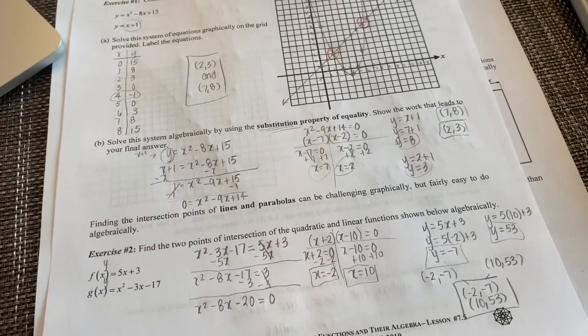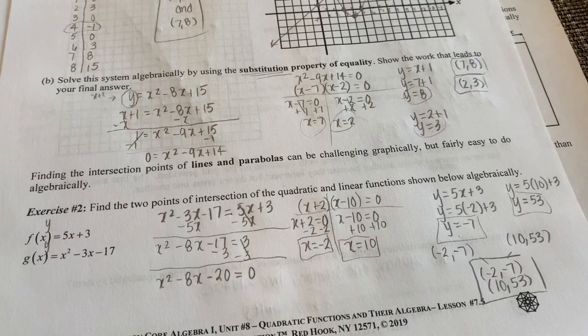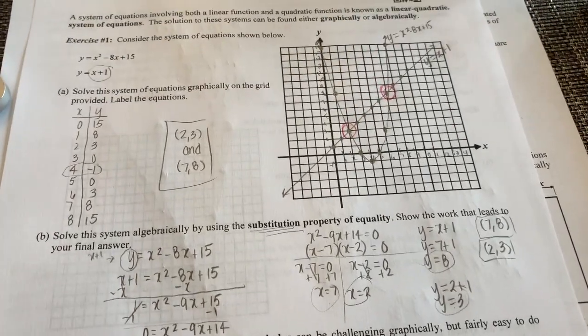Okay, so that's it, guys. You can always take a look at these in your calculator, but if you want to get an exact answer, you're going to want to do it algebraically. Okay, have fun with this.